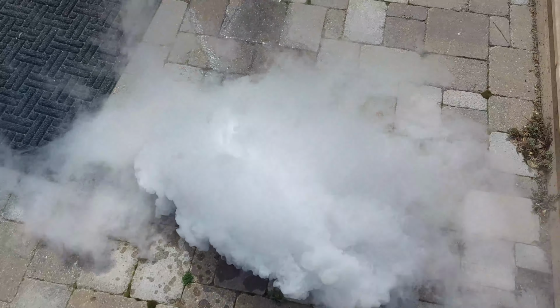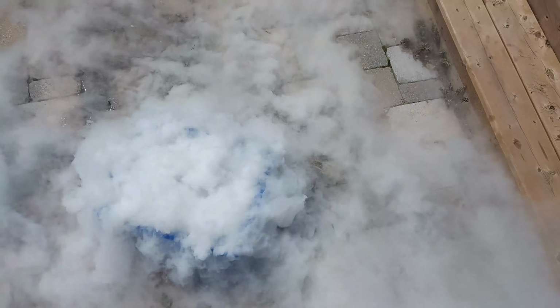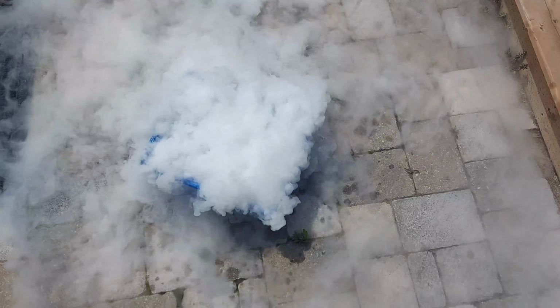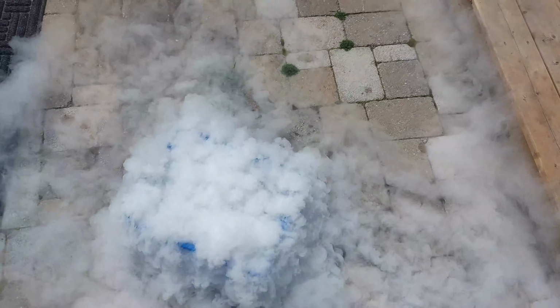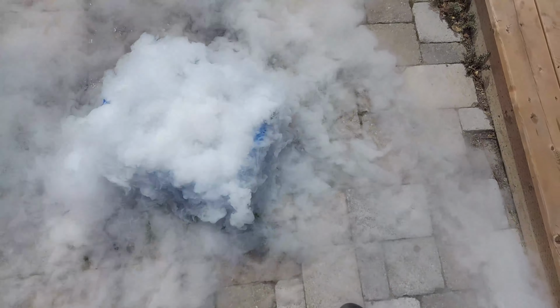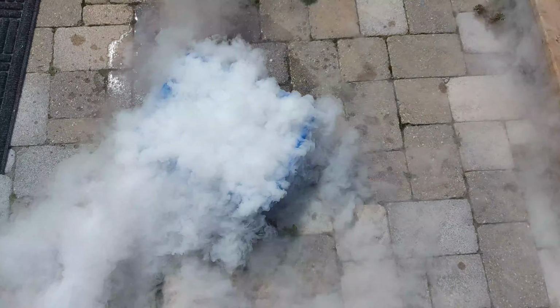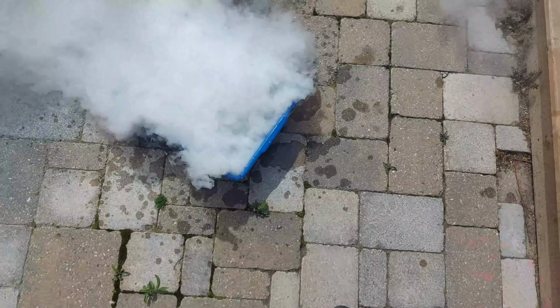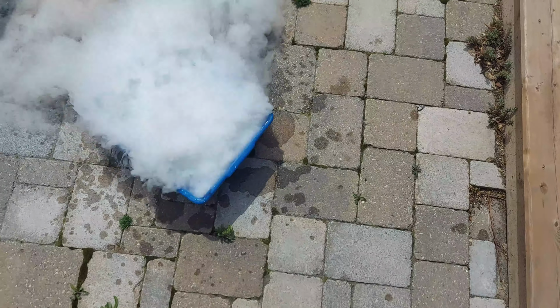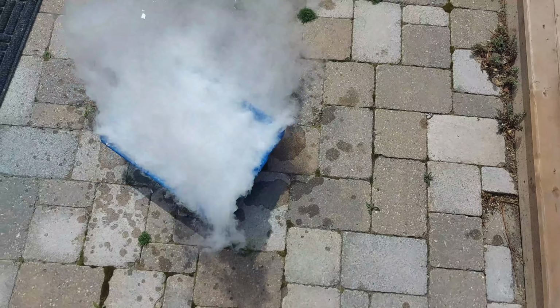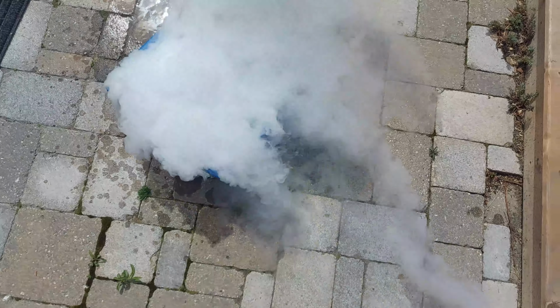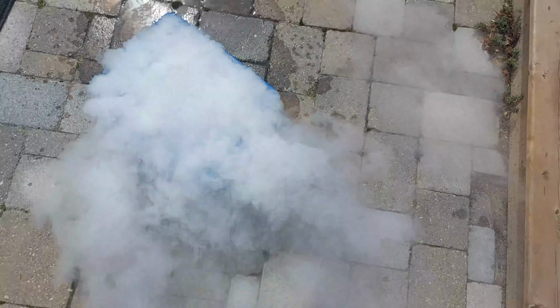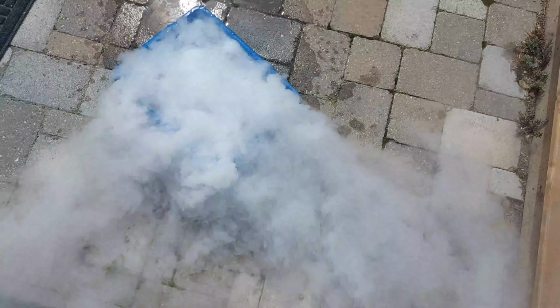On the bright side, when you're done with the dry ice for the cloud chamber, you can dispose of it in a fun way. Look at all that smoke. Actually, incidentally, I think this is one of the ways that people get a mist, by using dry ice to create a mist like this. So they just use dry ice to do it.